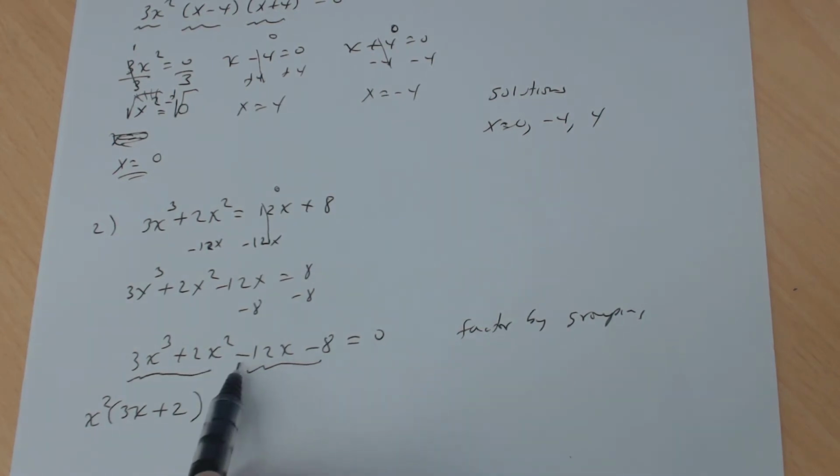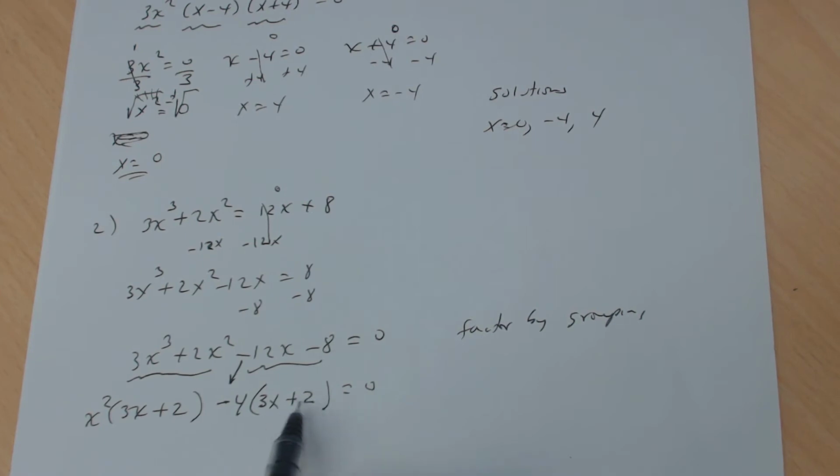Now over here, since the sign of that third term is negative, you're going to factor out a negative GCF. If you look at 12x and 8, the GCF here is 4. So I can factor out a negative 4. Also remember, you have to rewrite it as equals 0 here. Just keep bringing this down. Negative 4 times a positive 3x is a negative 12x. Negative 4 times a positive 2 is a negative 8. And remember, you always want to make sure you can get these factors to be the same.